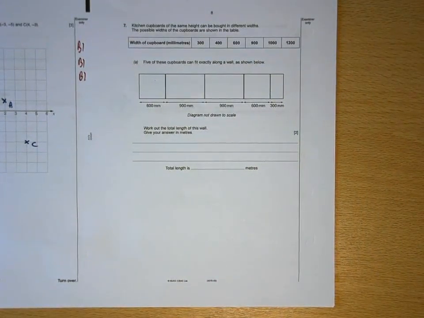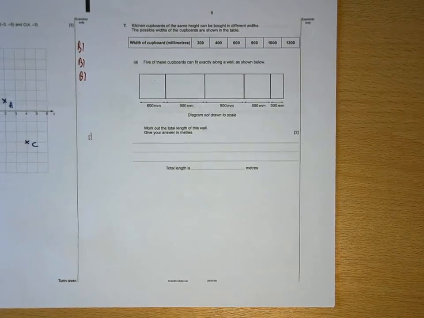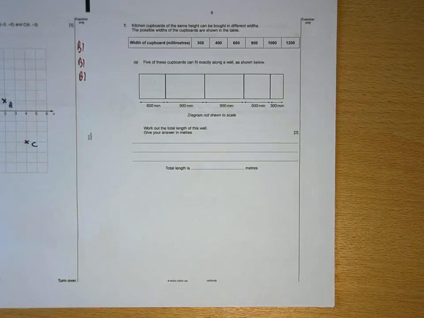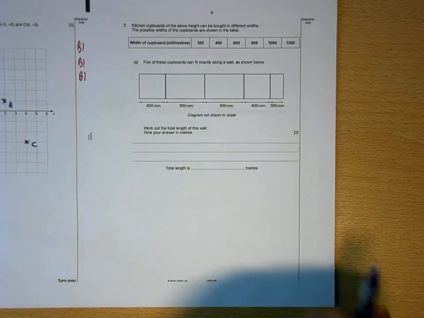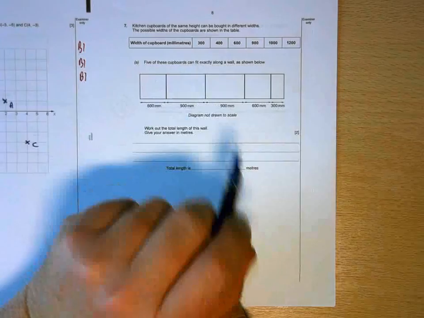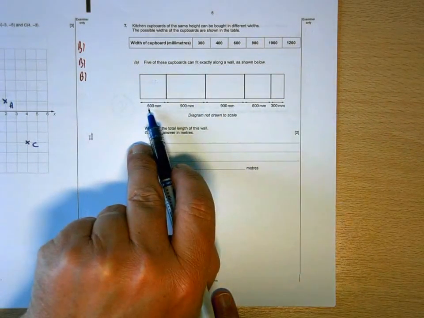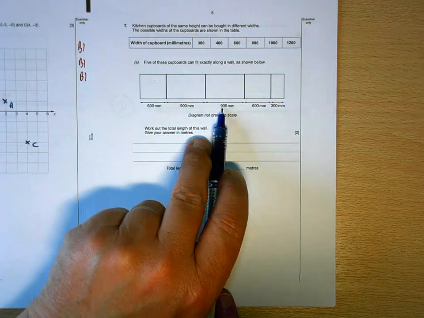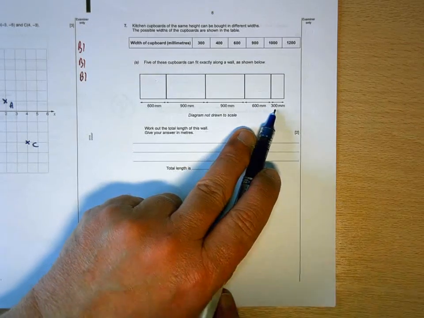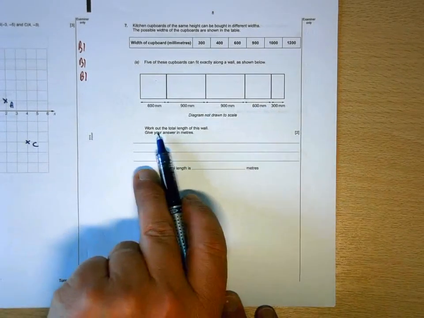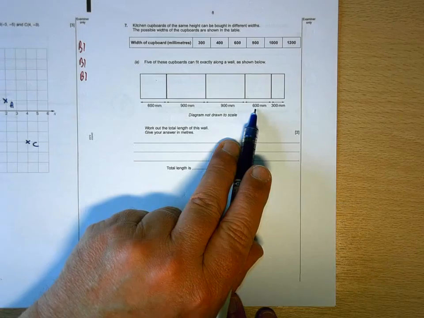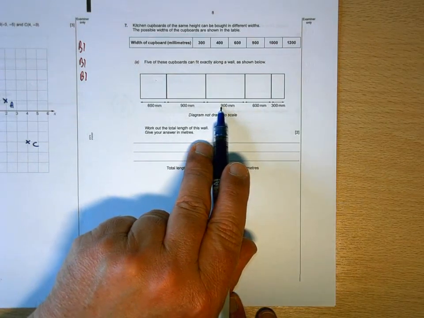Question 7. Kitchen cupboards of the same height can be bought in different widths. The possible widths of the cupboards are shown in the table. Okay, so these are given in millimeters. So we've got 600, 900, 900, 600, 300. So that's the total length is going to be 900, 1800, 2000.